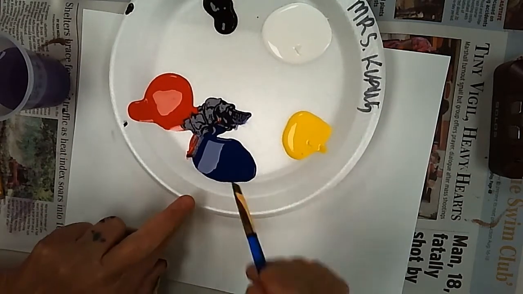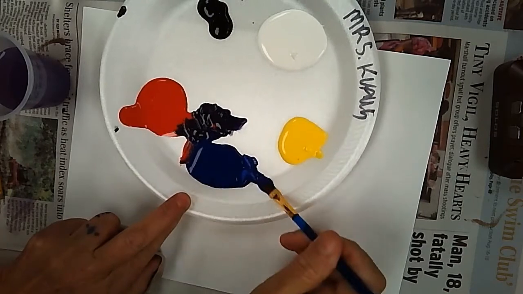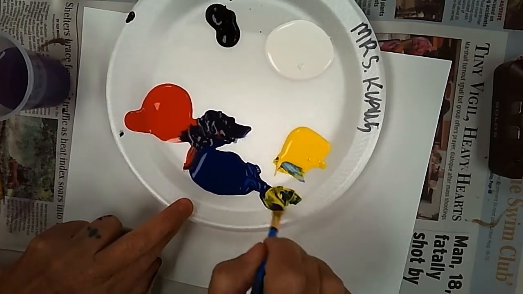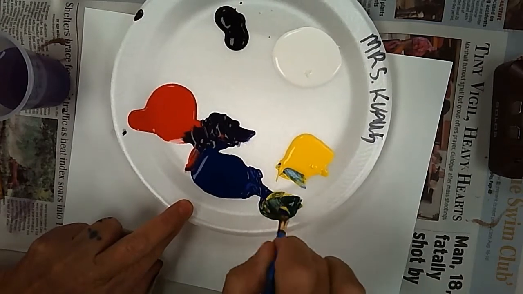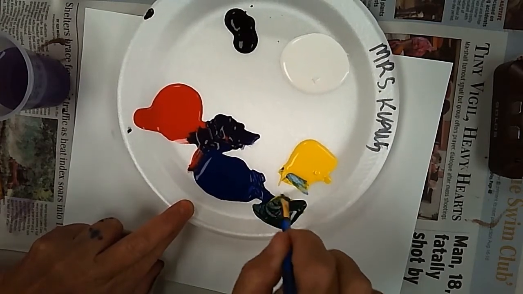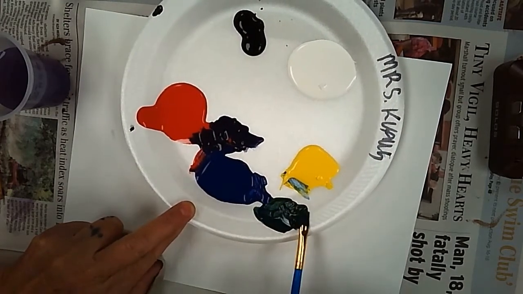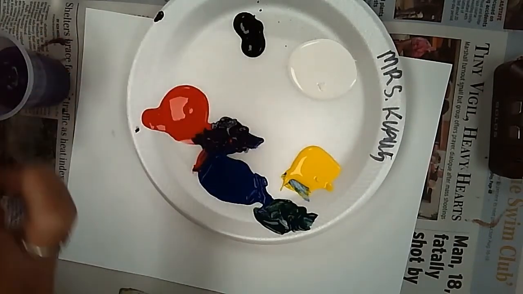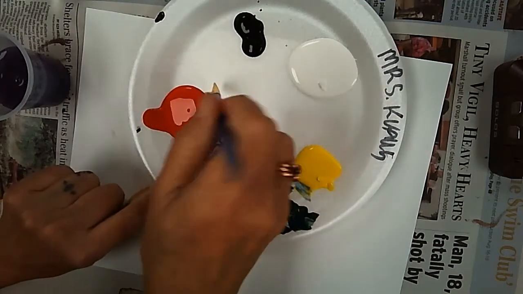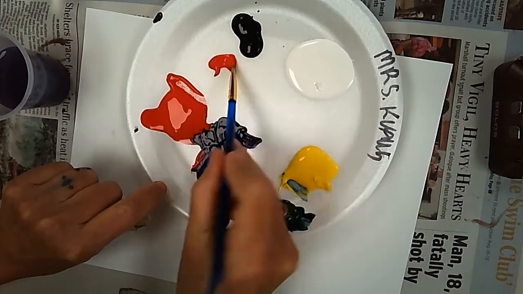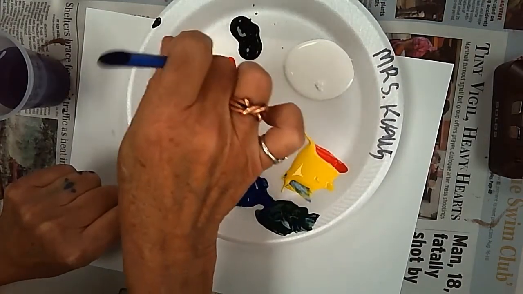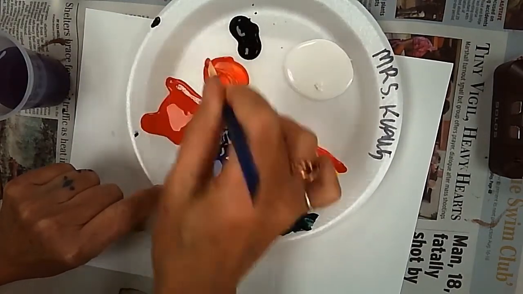I'm going to go ahead and pull from the edge of my paint this blue and pull my yellow. I'm going to make this beautiful green color here. And then my last secondary color I need to make is going to be orange. You see how I'm pulling from the edges of my paint, so I'm not contaminating the whole entire puddle of paint, just on the edges.